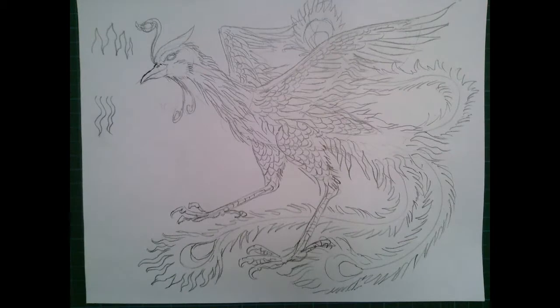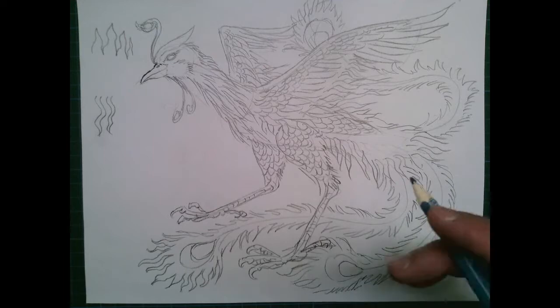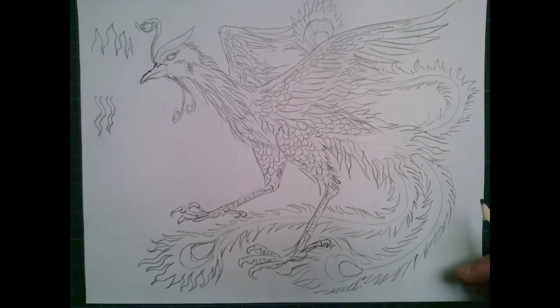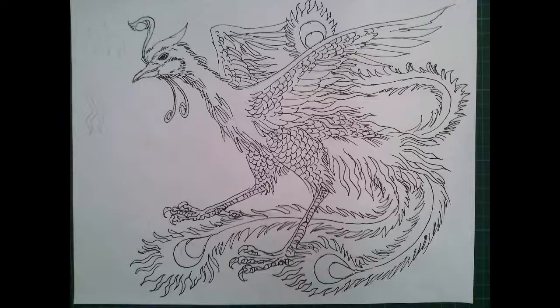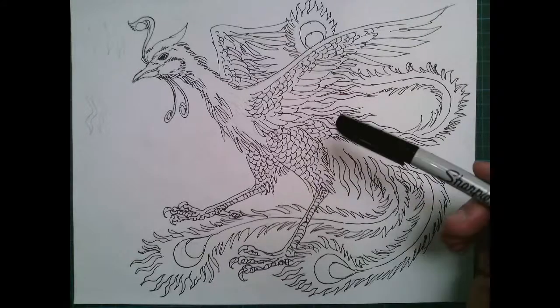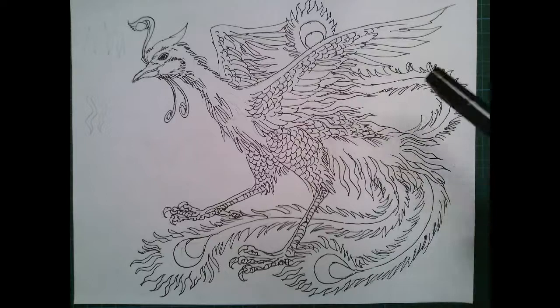So I'm just going to outline everything with ink, so you can have a clearer picture. So I've gone over with ink and erased the pencil marks. So this is how the phoenix looks.